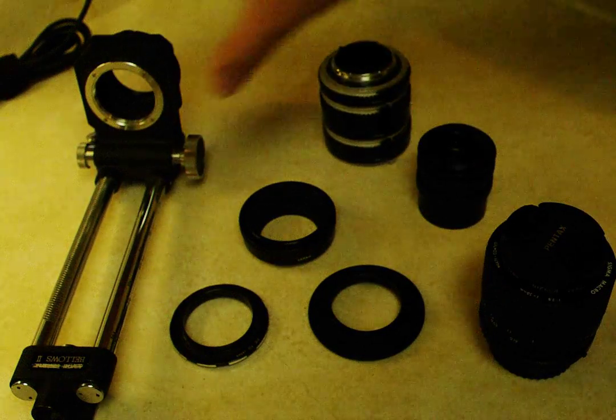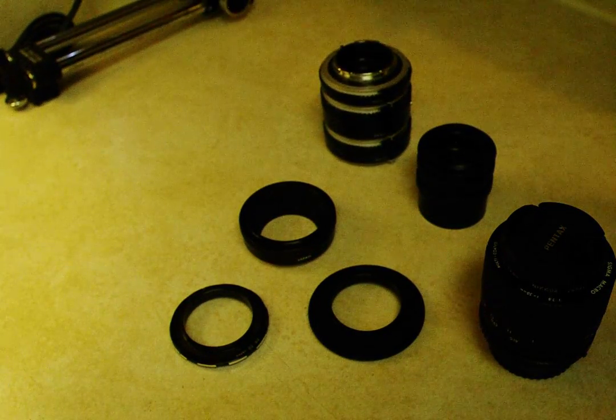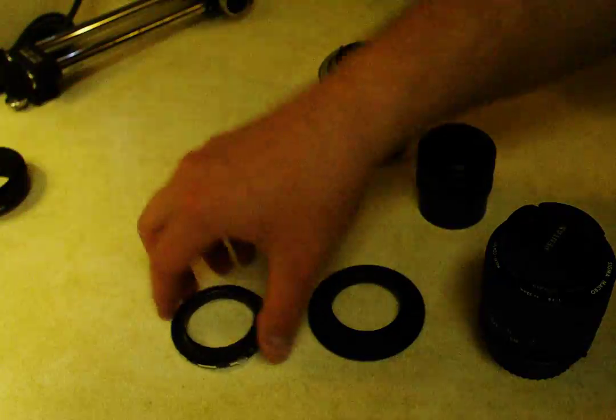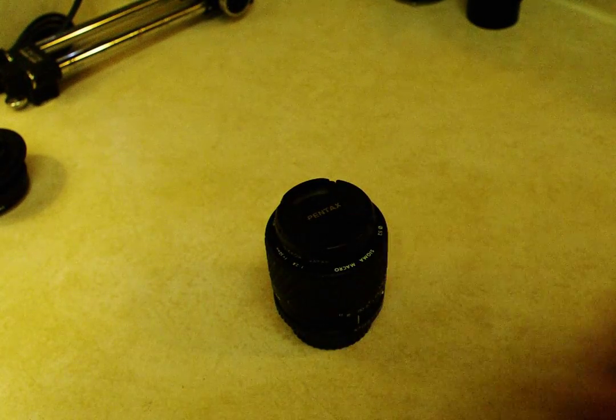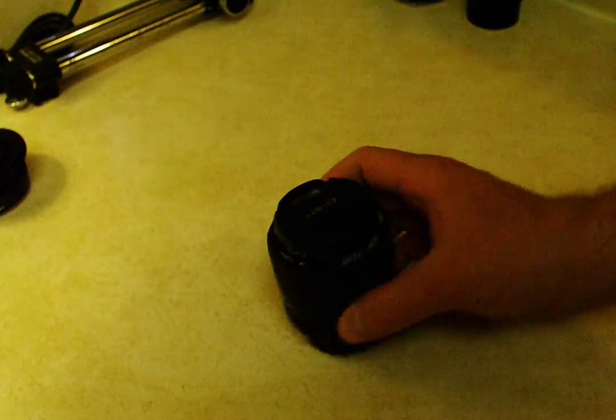Hi everyone, this is our first video on the tools of basic macro photography. I'm going to move these over here because we're not using them right now. The first one we're going to look at is this, the humble macro lens. This is my macro lens.